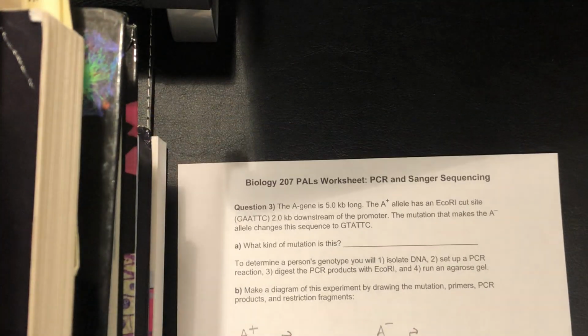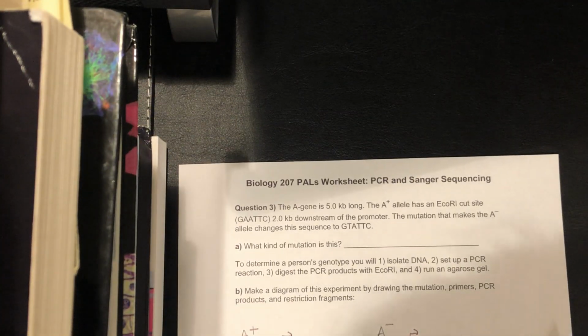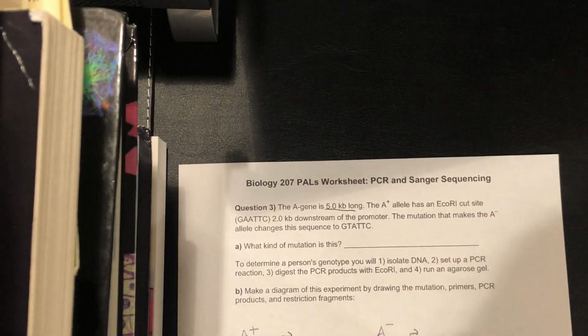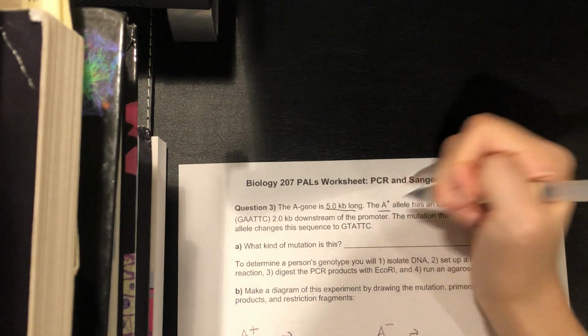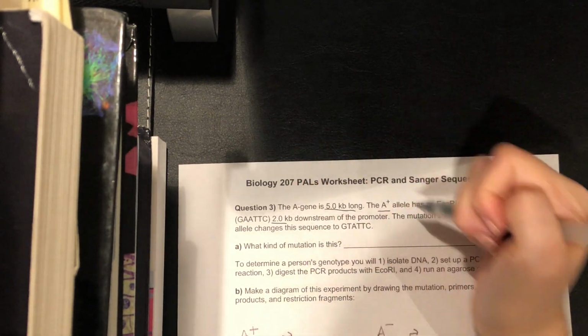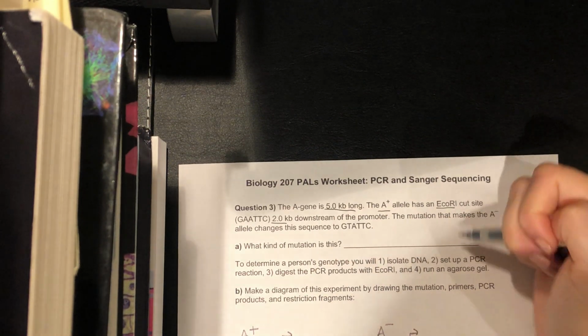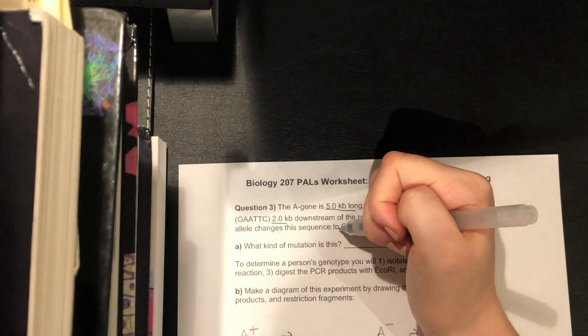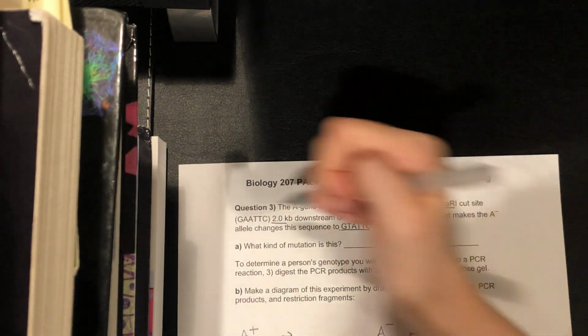So, moving on to question number 3 now. Question number 3 tells us that the A gene is 5 kilobase pairs long, and that the A+ allele has a restriction enzyme cut site 2 kilobase pairs downstream of the promoter, while the mutation A- changes this sequence to this.